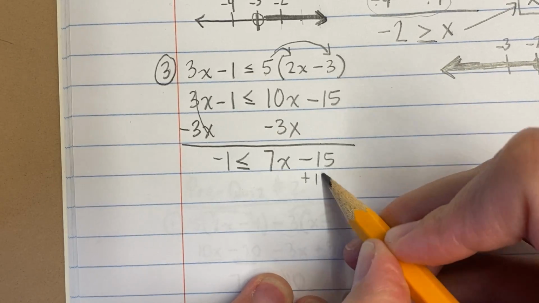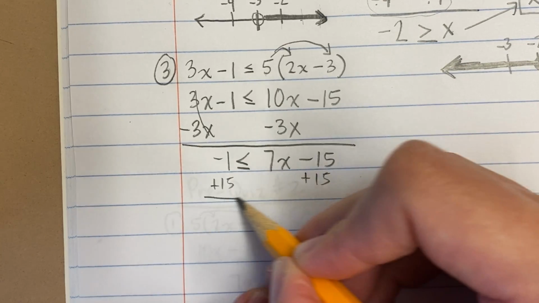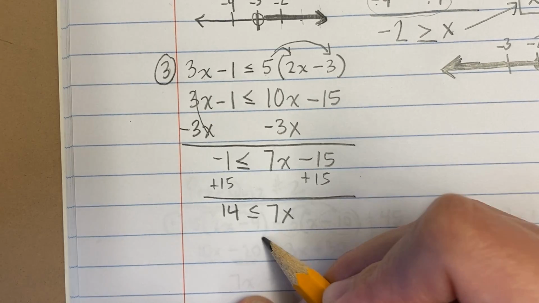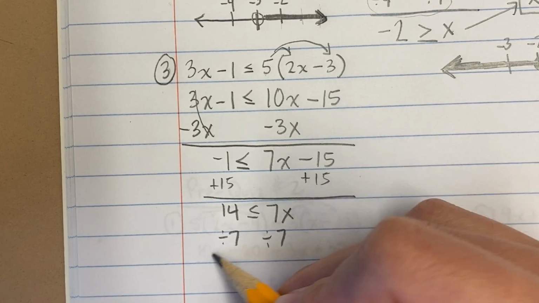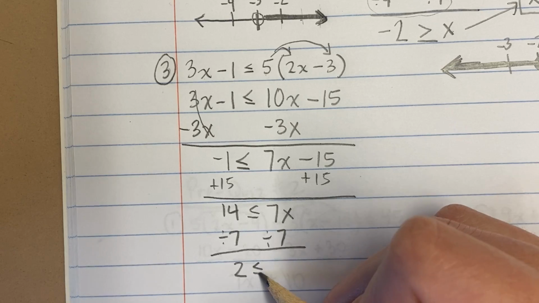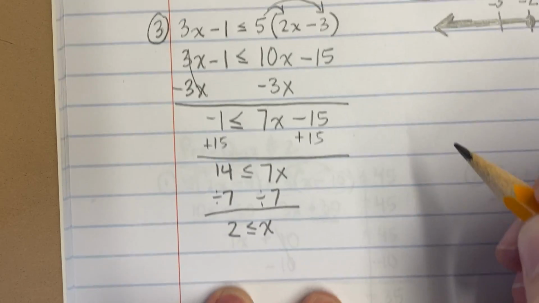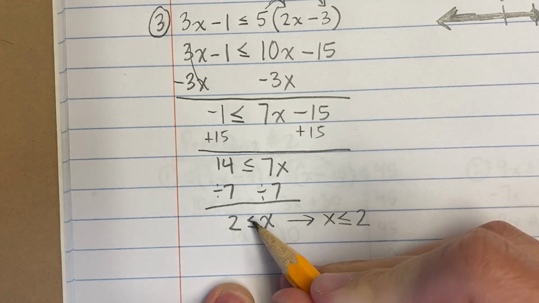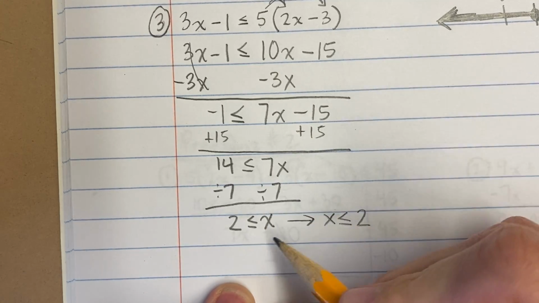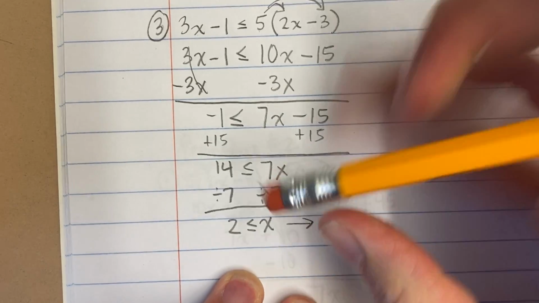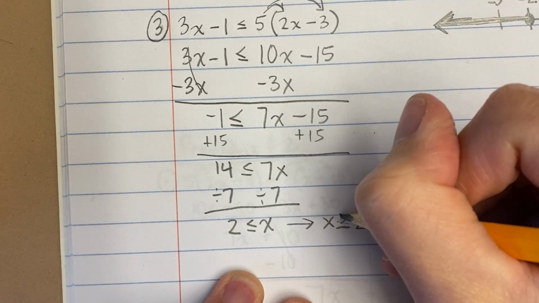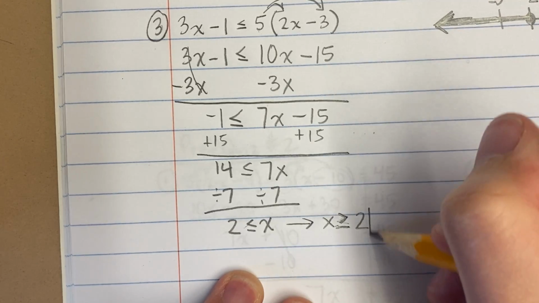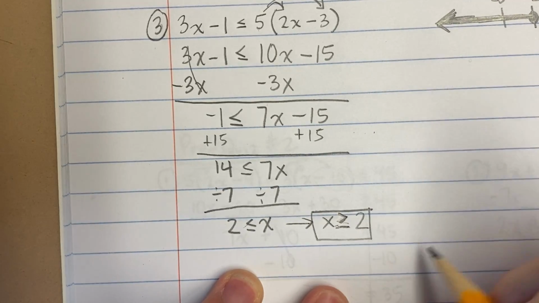I'm still looking to get x by itself. I'm going to add 15, and then I'm going to divide by 7. I end up with 2 is less than or equal to x. Since I have x on the right, I'm going to switch it so x is on the left. Notice I switch everything around. The sign flipped, everything flipped this way. The sign is still open towards the x, but everything's pointed the other way. So this is x is greater than or equal to 2.